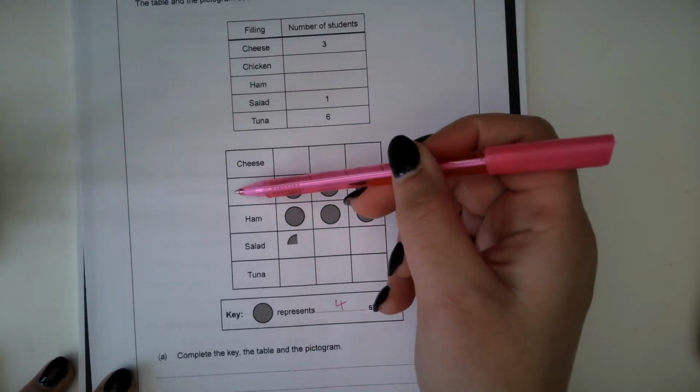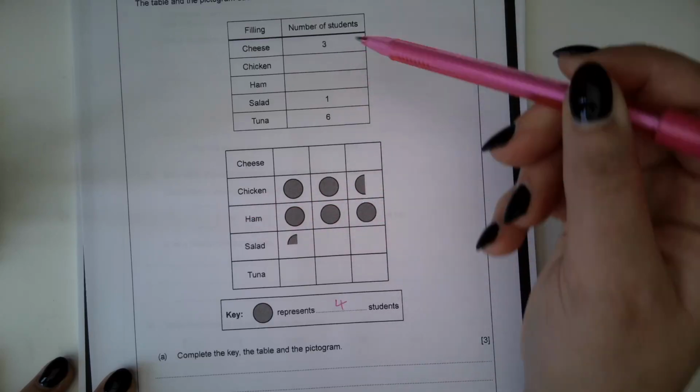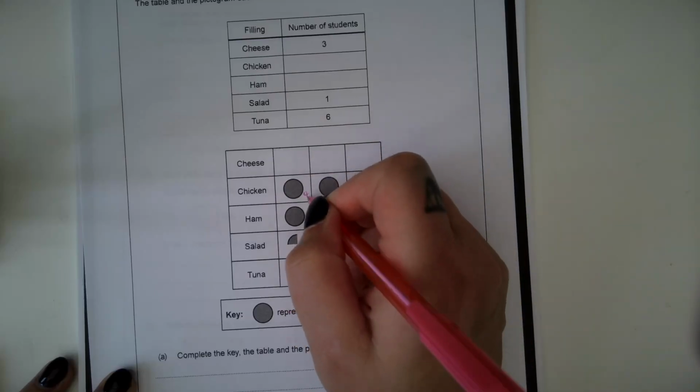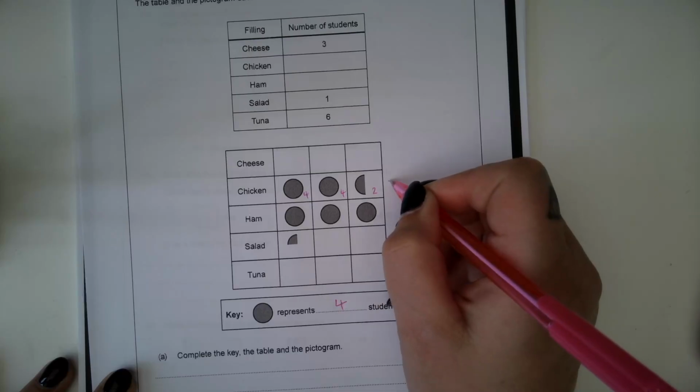Okay, now we can use the key to help us fill out everything else. So we're going to start by finding out how many chicken and how many ham to complete the frequency table. So each full circle is worth 4. So this is 4, 4, and then this is half of a circle, so it's 2.